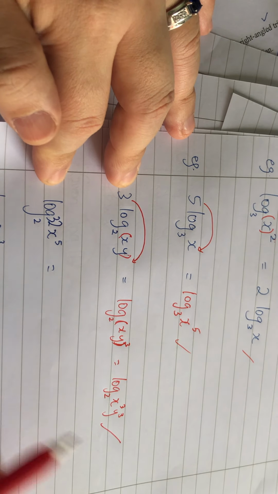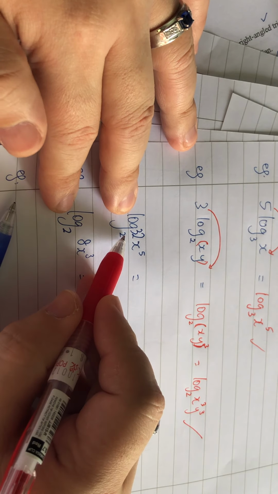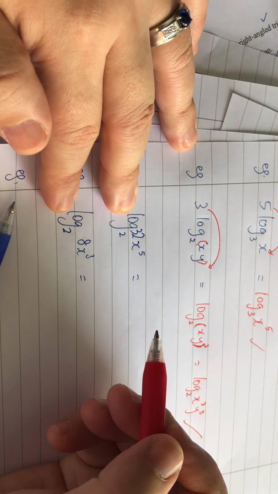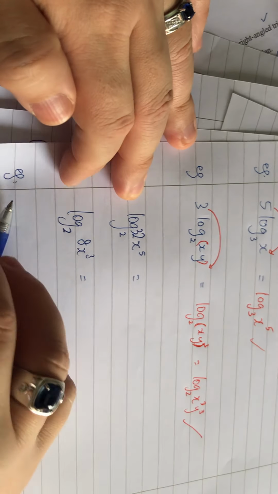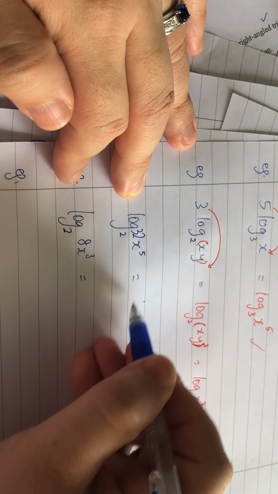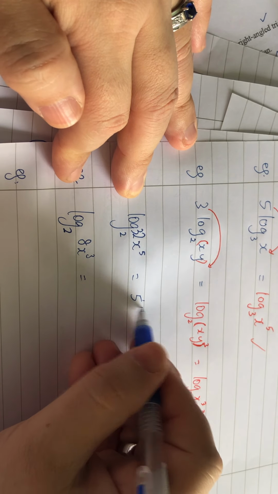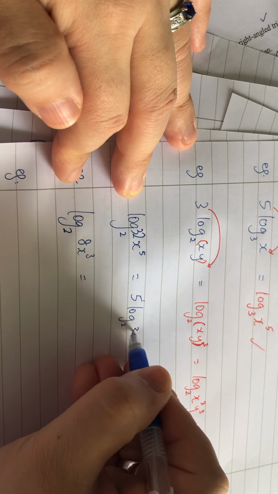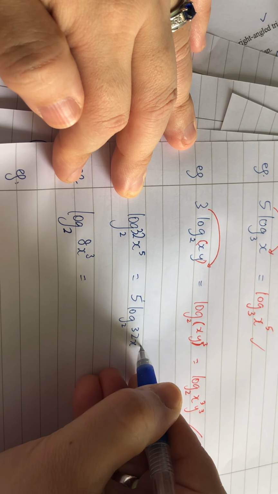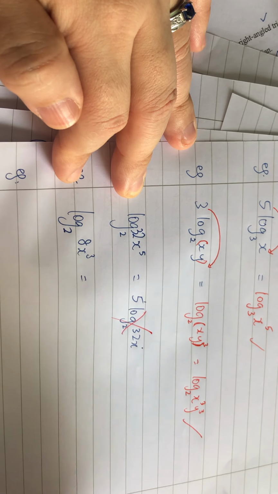Now let's look at the next one. How about this? Some of you might be tempted to do it this way. You see this 5, right? Then you will bring down the 5, like that. Now this is wrong. Why?